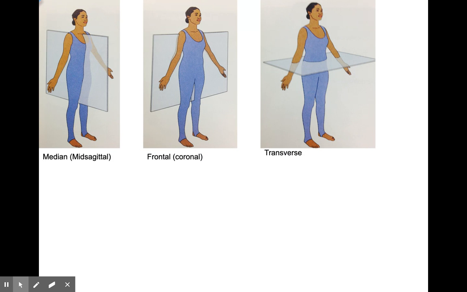These are different types of planes. So we can divide the body form into a left and a right, a front and a back, or a top and a bottom. A median or mid-sagittal plane divides the body form into a left and a right. A frontal or coronal plane will divide the body form into a front and a back. A transverse plane will divide the body form into a top and a bottom.